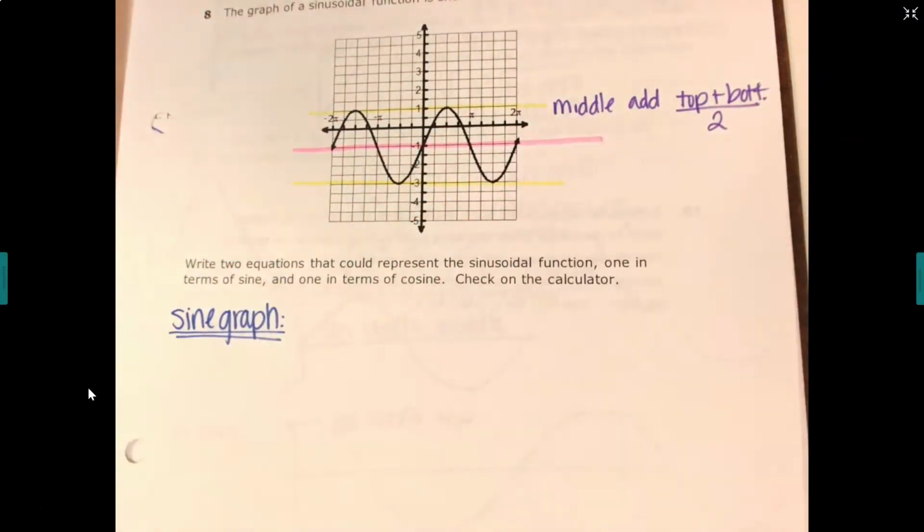That's the middle. Now, where does a sine graph always start? We said middle. So put your little dot right here. That's my middle point. How far to the left did they shift the graph? 2 pi. So I'm going to say x plus 2 pi in the middle. Yeah? Okay, then next question.